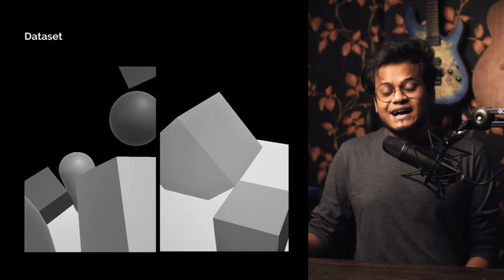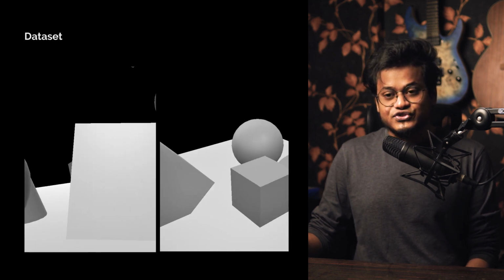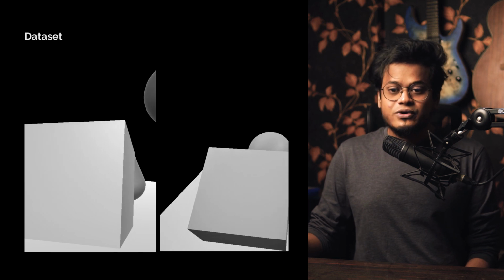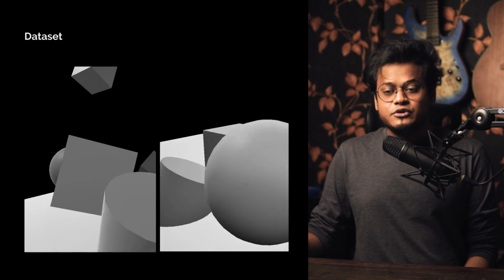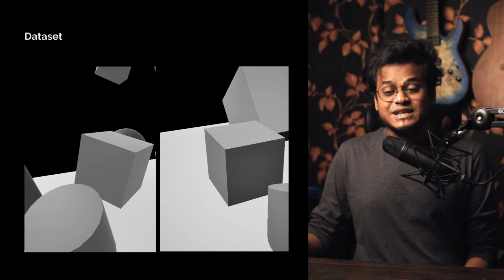Moving on to the next topic, dataset. We used both Unity and Unreal Engine to produce our source images at 800 by 800 pixels resolution. Then to obtain the ground truth, we rendered the same images at 3000 by 3000 pixels and then used Adobe Photoshop to downsample those images back to 800 by 800 pixels again.